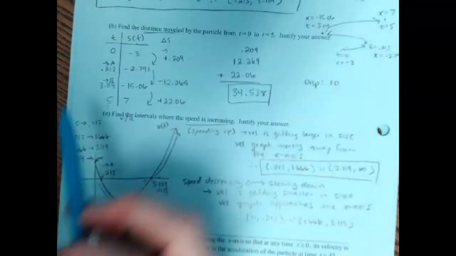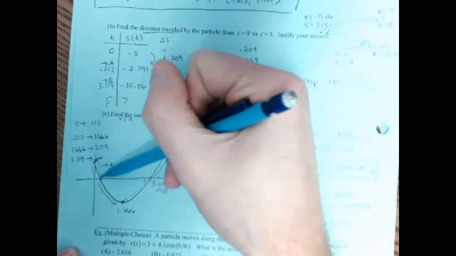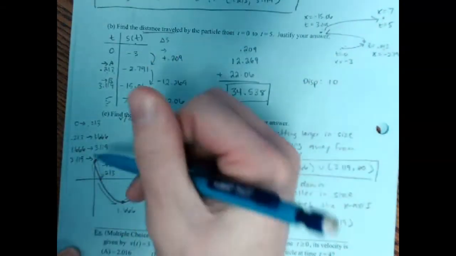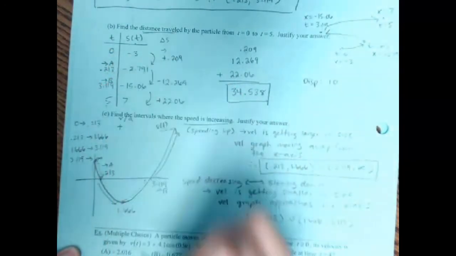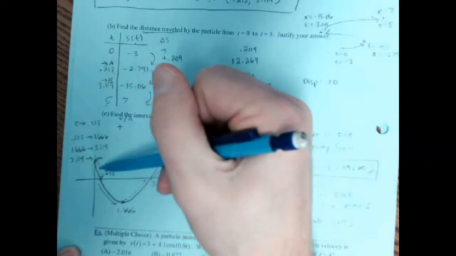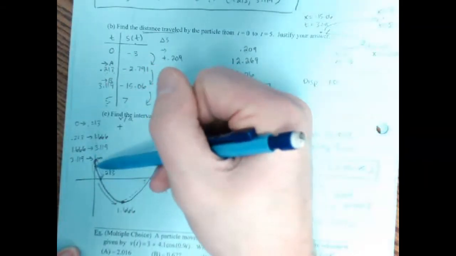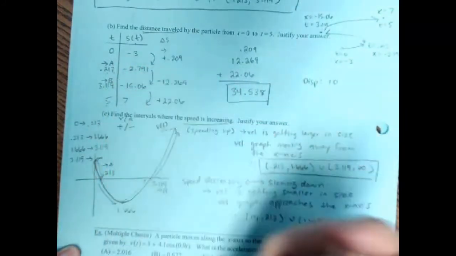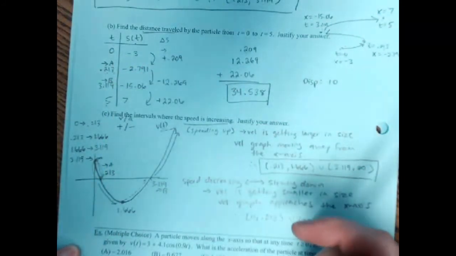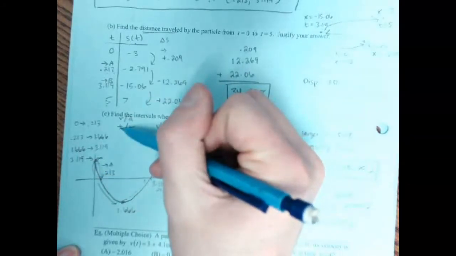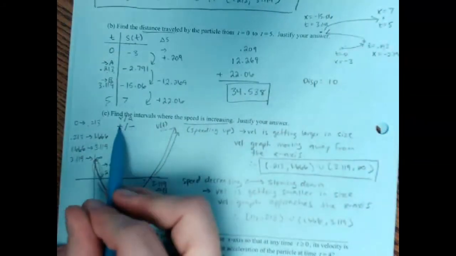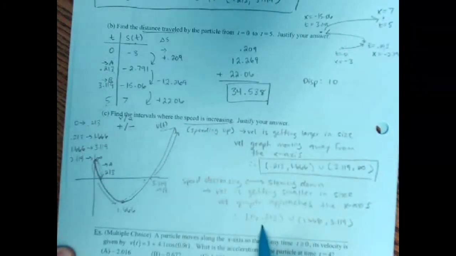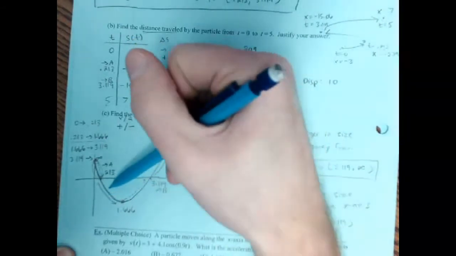Let's see, this first interval is going to be this part of the graph, right? Now that graph, this is the velocity graph, right? And this little part of the graph, it's above the x-axis, so I know the velocity is positive. But this little part of the graph has a negative slope, so I know the acceleration, aka the derivative of the velocity, must be negative. So because this part is above, the velocity is positive, but since it has a negative slope, I know the acceleration is negative. And remember, when the two signs are different, that would be a slowing down, a speed decreasing interval.